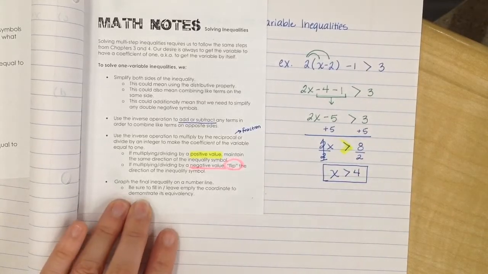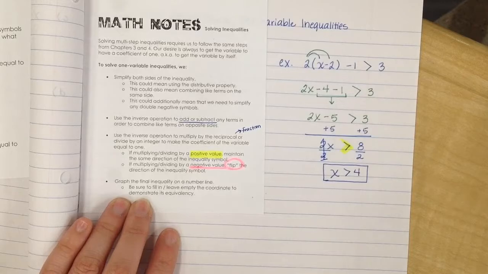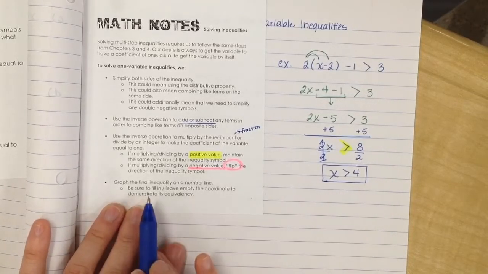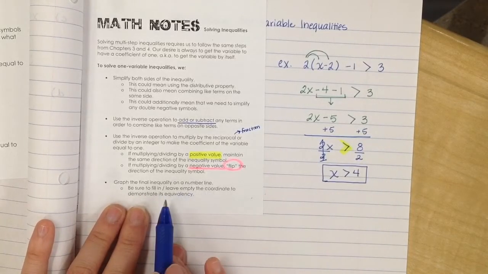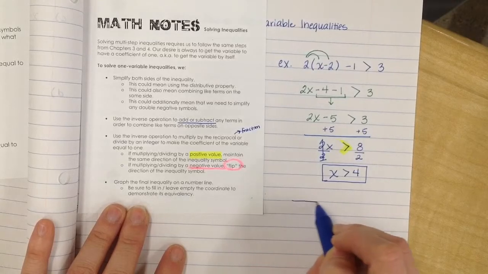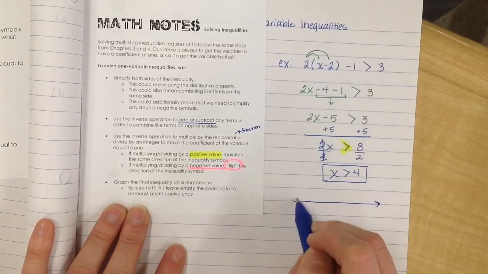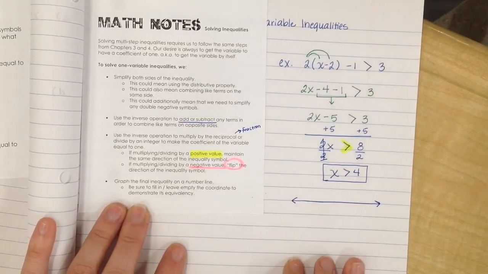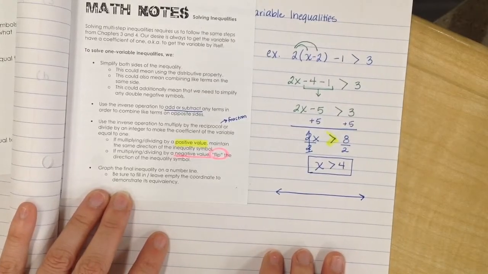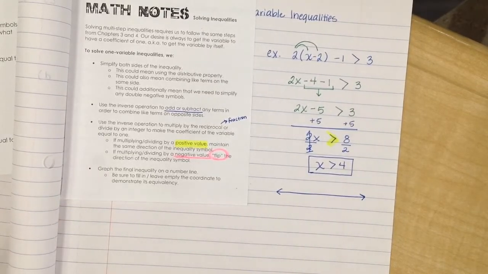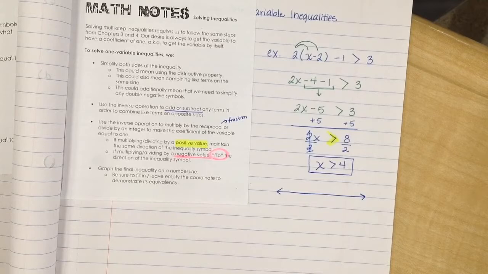Our second step, or I guess our second overall step, we found our solution. Now we need to graph the final inequality on a number line. So we draw our number line. It gets arrows in both directions when we first draw it. But it won't get arrows in both directions when we actually go to plot our inequality onto it.